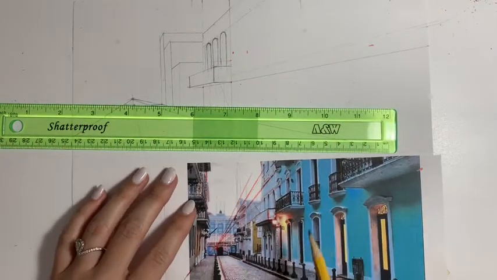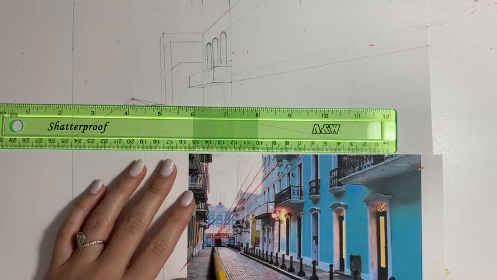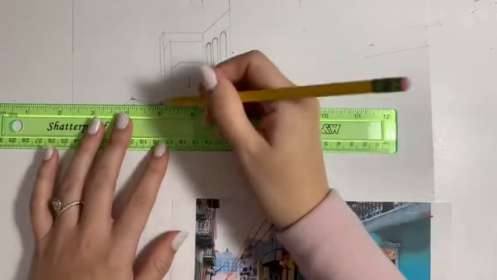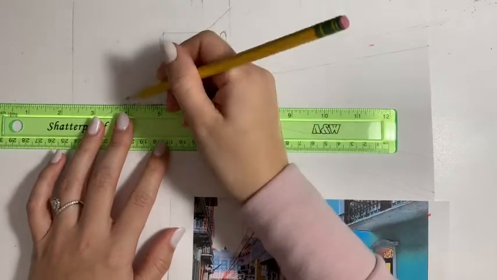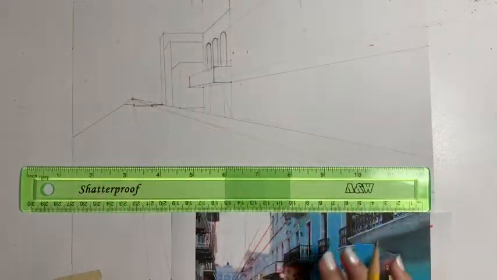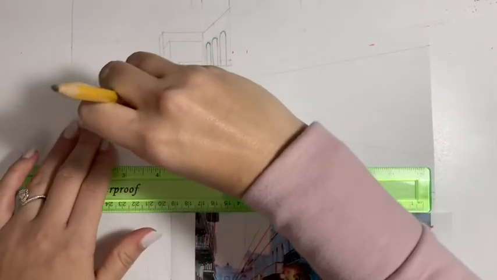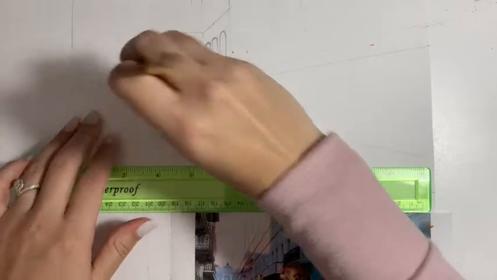Because if we look at our actual image, you can see that this road and the sidewalk ends right where those buildings end as well. Same here, those buildings go up that way. So again, make that straight so it connects. All right, so that we don't need anymore, that we can erase. Do not erase your vanishing point, however.